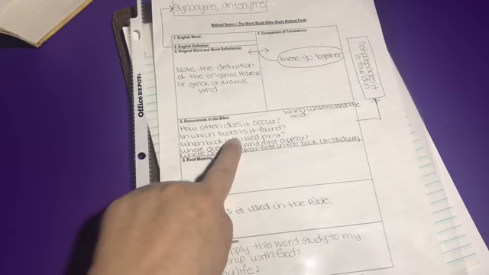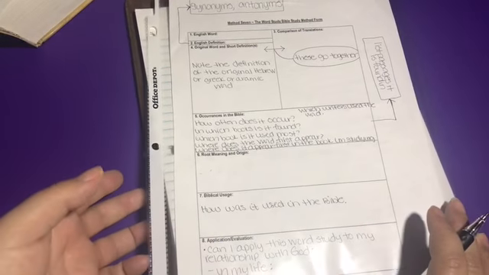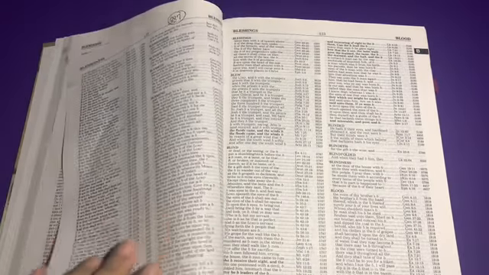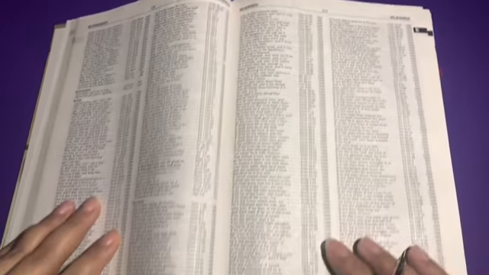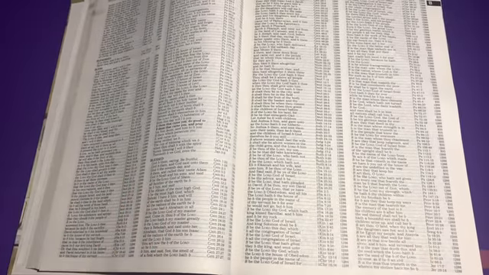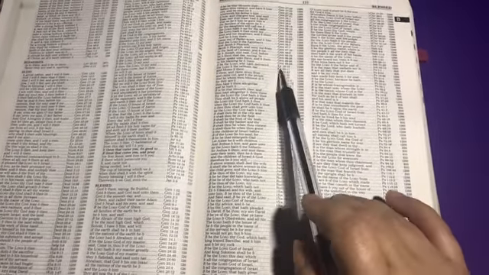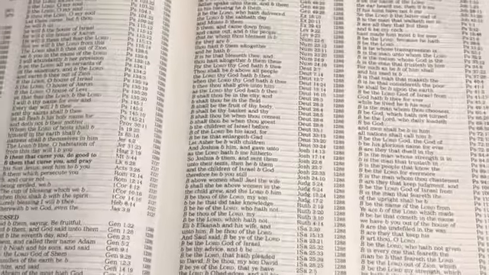So then it says, in which books is it found? So again, you're going to go back to your concordance. And this is where you'll look at all the books of the Bible that are listed here. For the majority of the word studies that I do, I use the Strong's Concordance quite a bit. So here it gives you Genesis. Let me scroll in for you.